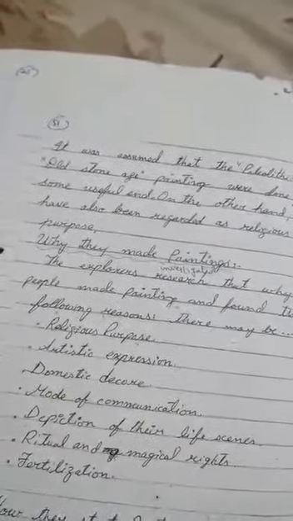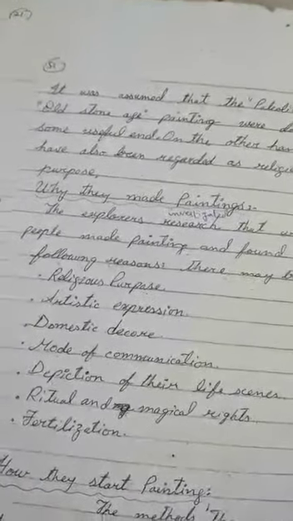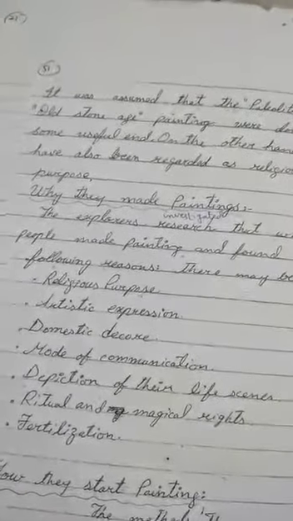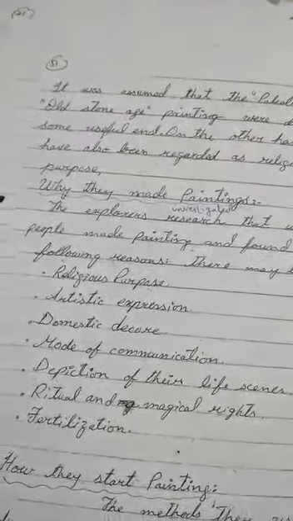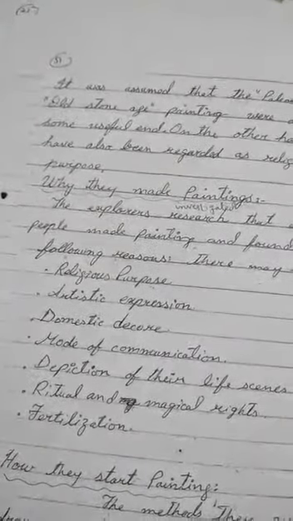Now, why did they make paintings? They made paintings for religious purpose, for artistic expression, for domestic decor, as a mode of communication, depiction of their life scenes, rituals, and magical rites and fertilization.